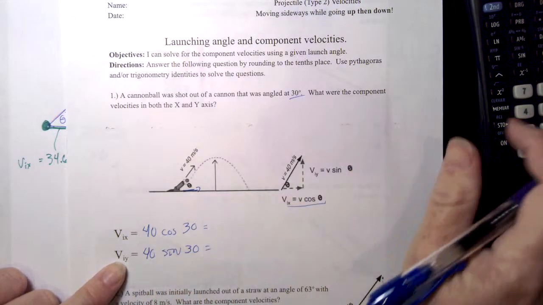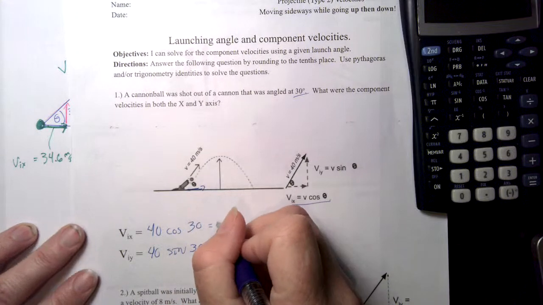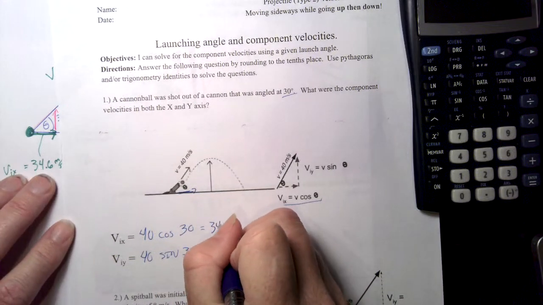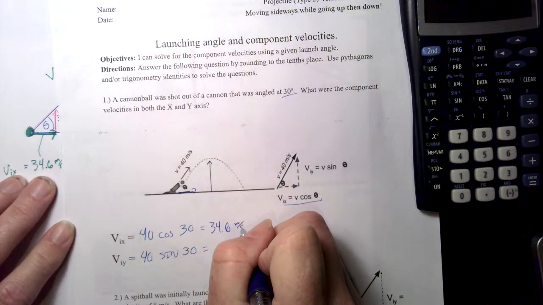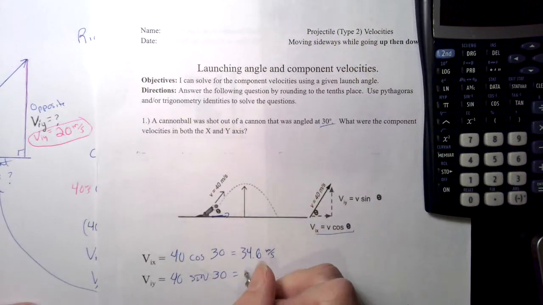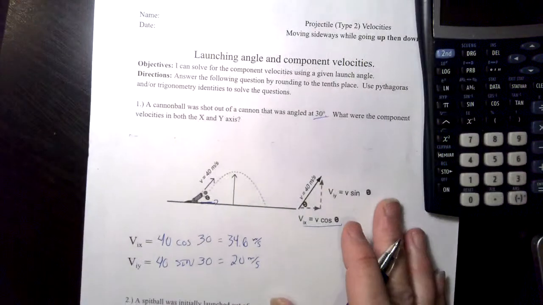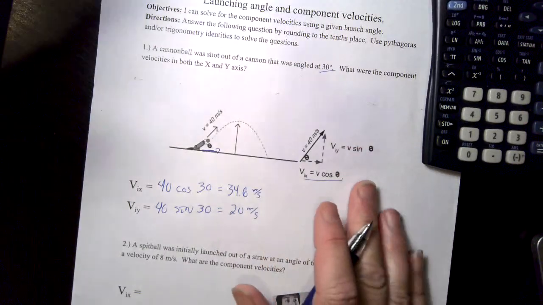Well, we just put that in the calculator. We got, what did we say? The X one is 34.6 meters per second. And the up one was 20 meters per second. You got to repeat that everywhere.